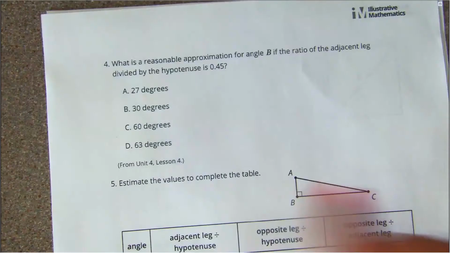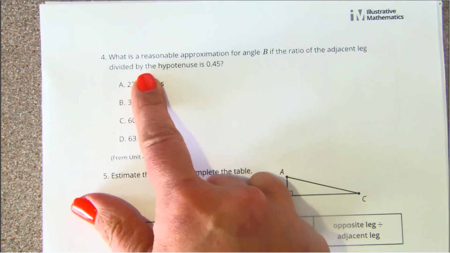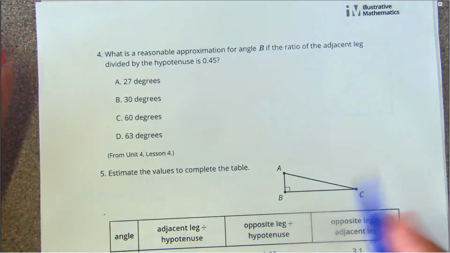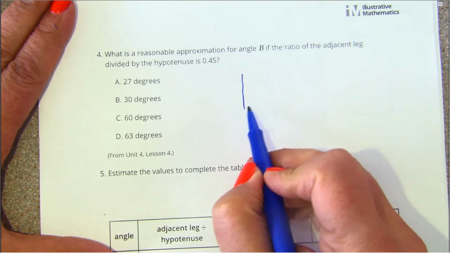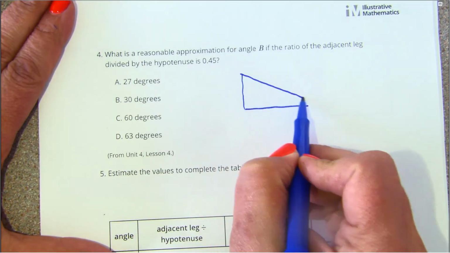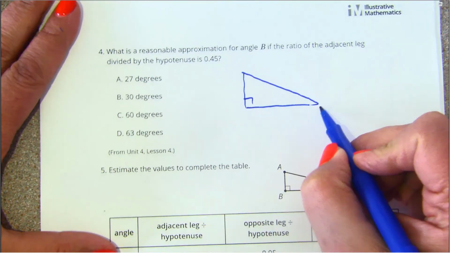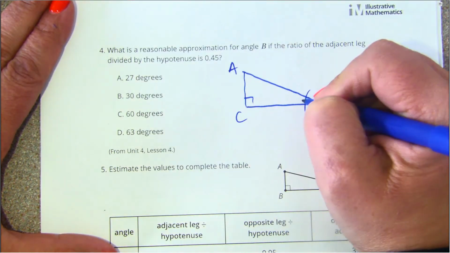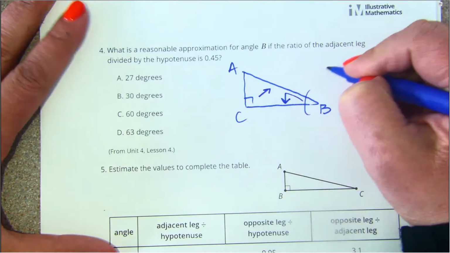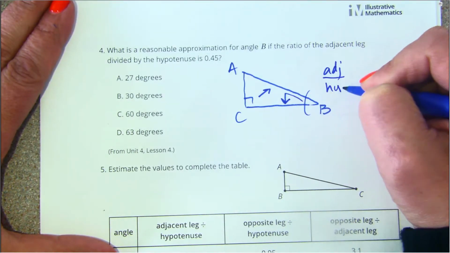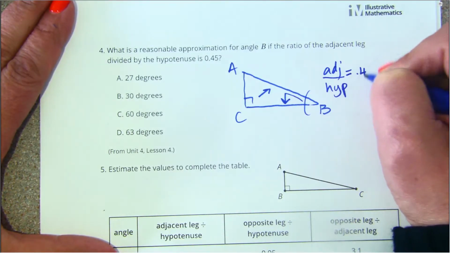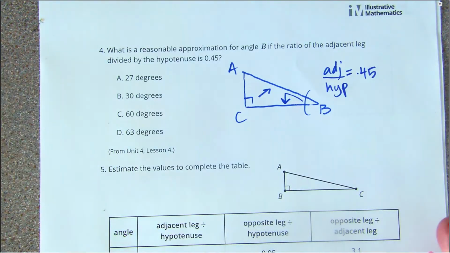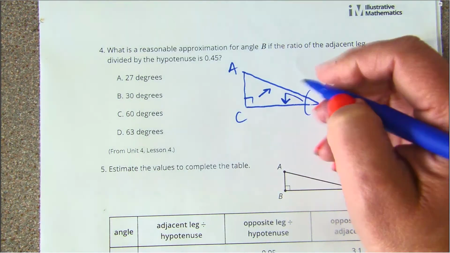All right, number 4. What is a reasonable approximation for angle B if the ratio of the adjacent divided by the hypotenuse is 0.45? I guess I don't really need a triangle. So if the adjacent divided by the hypotenuse is 0.45, they want me to figure out about how big this angle B is.